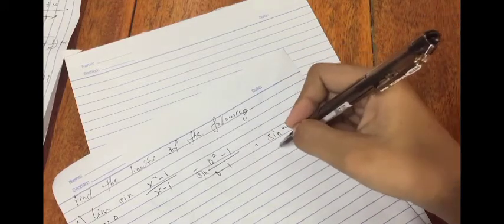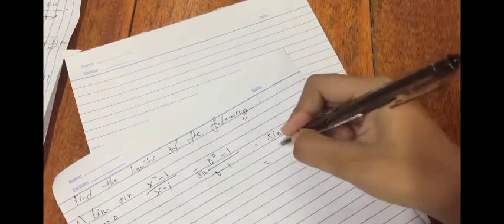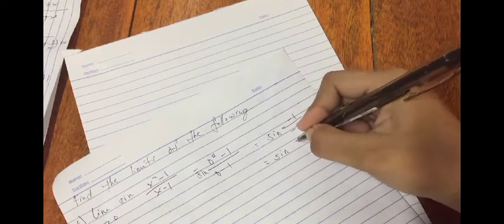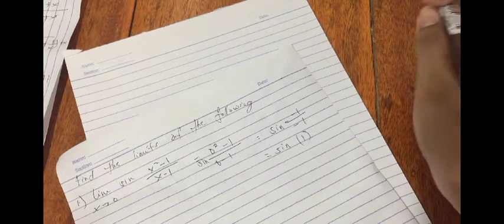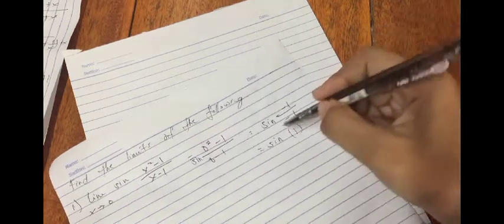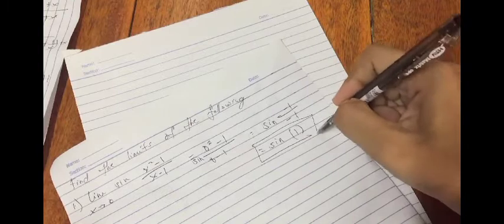So, pag divide natin, ang final answer natin is sine of positive 1. Di siya nag-0 kaya acceptable siya. And this is our final answer.